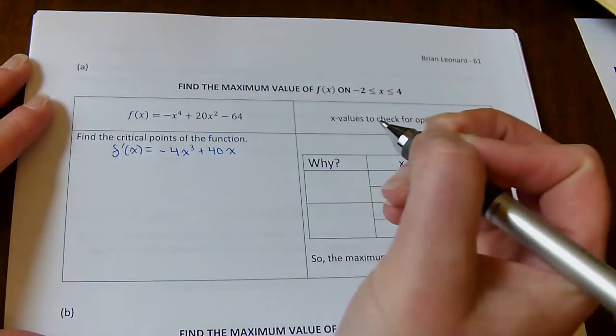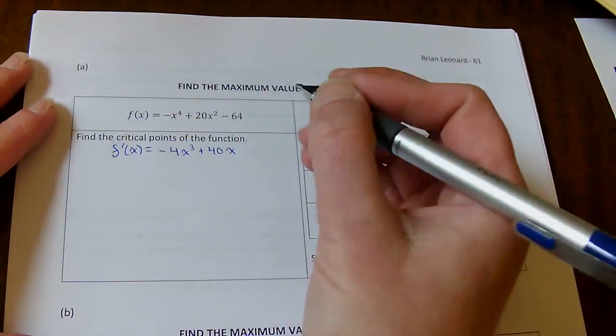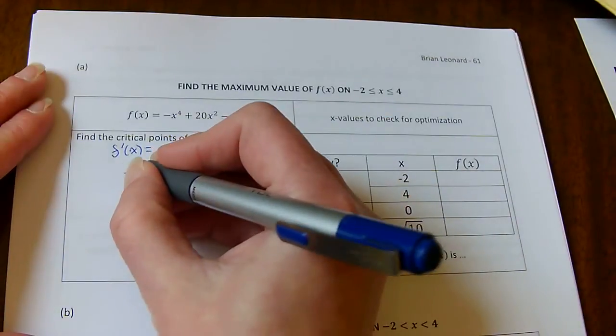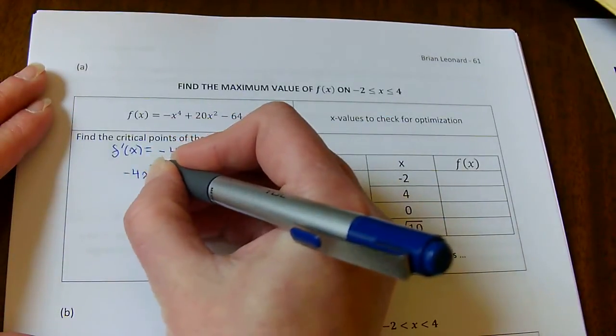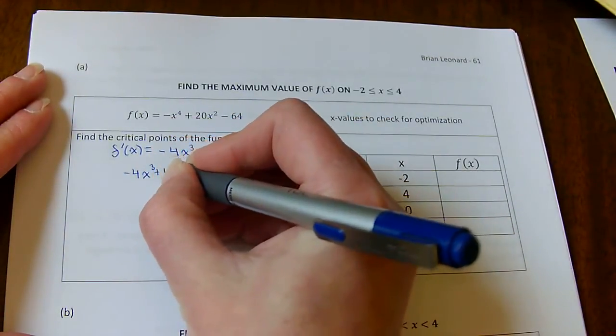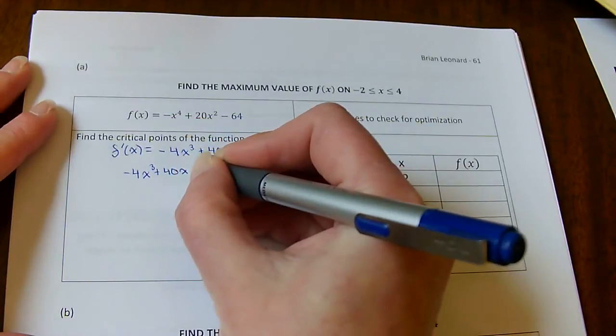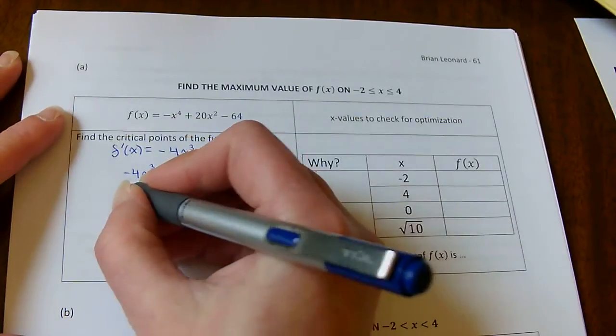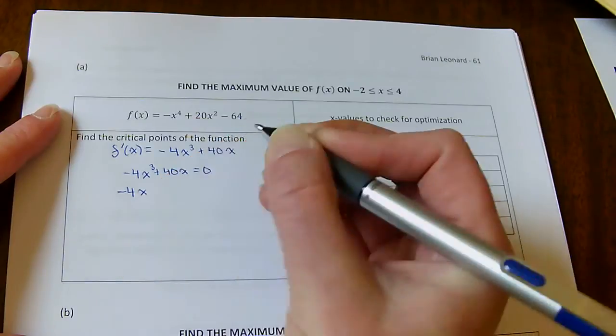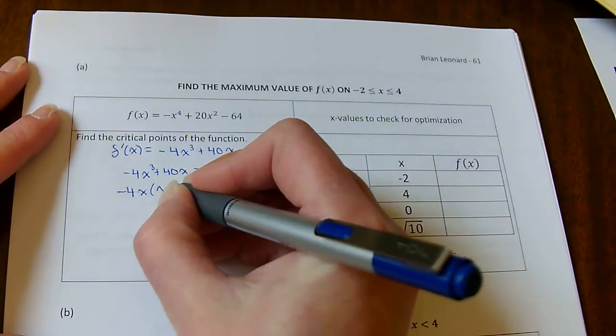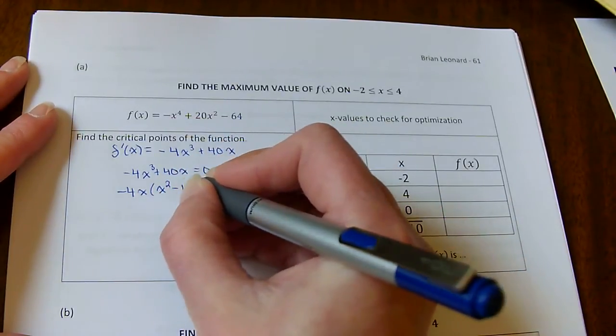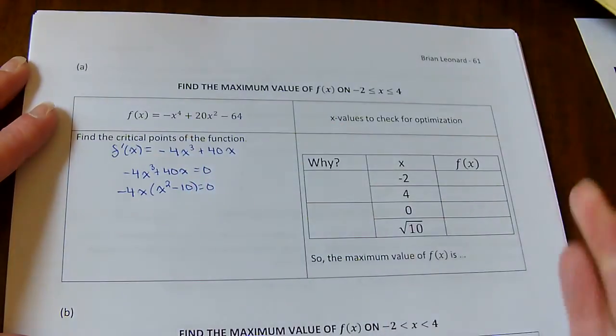And then the derivative of a constant is 0. So we want to set that equal to 0. Can factor out a -4x. Gives me x squared minus 10 equals 0.